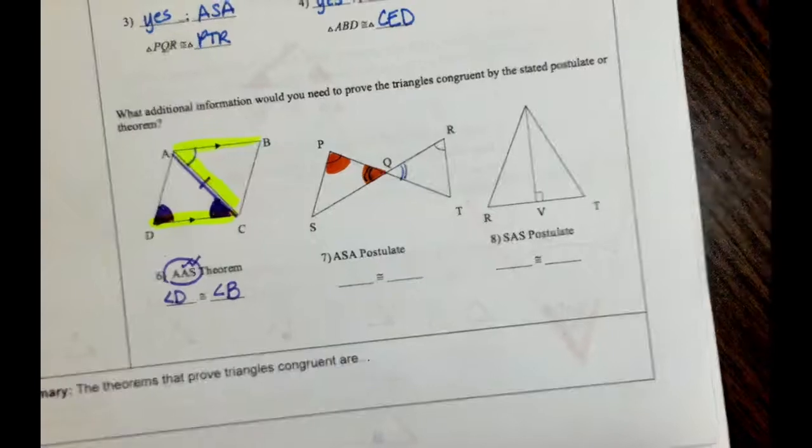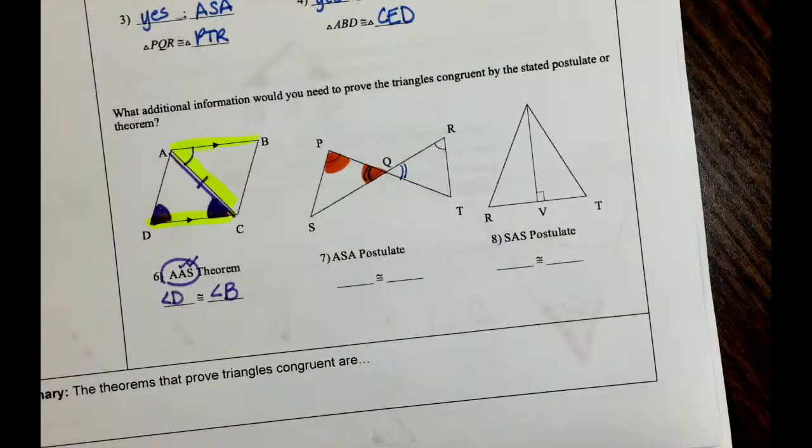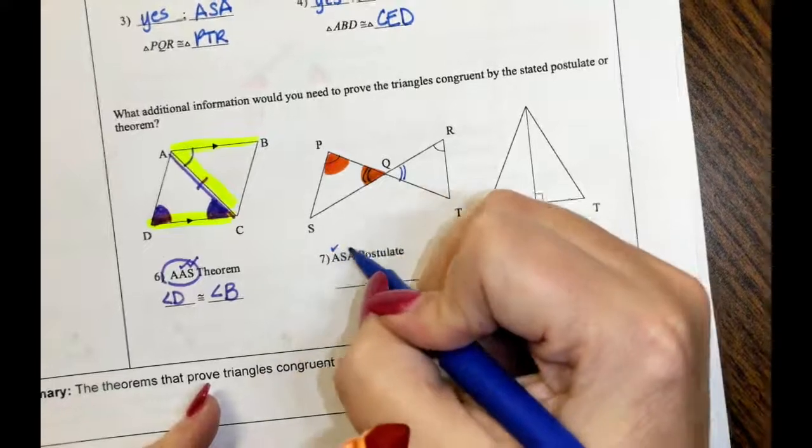Okay, so there we know that those two angles are congruent to each other. Now, that is it. That's all we've got. We have nothing else that we know. There are no reflexive sides. There are no alternate interior angles, because we don't have any parallel lines. We don't have anything. I want angle side angle. I have two angles, I have these two angles.